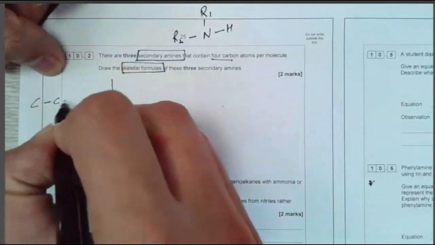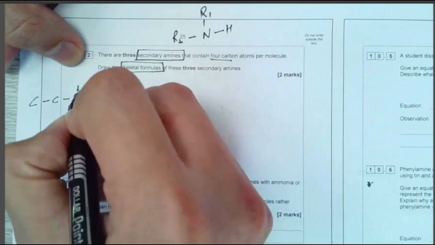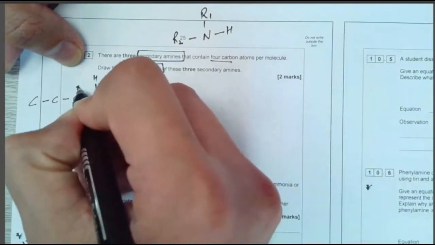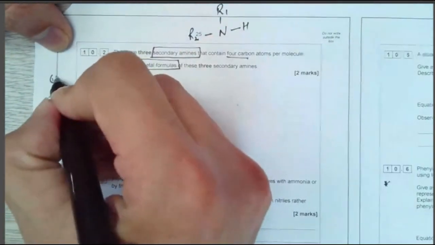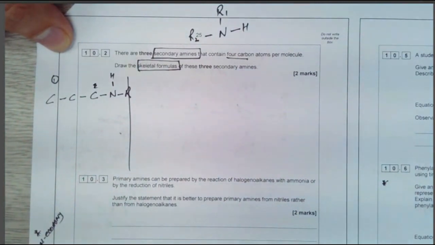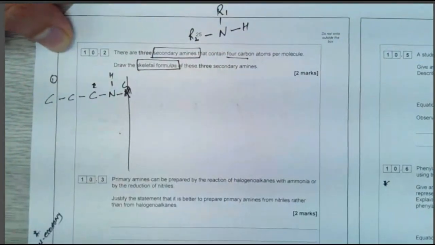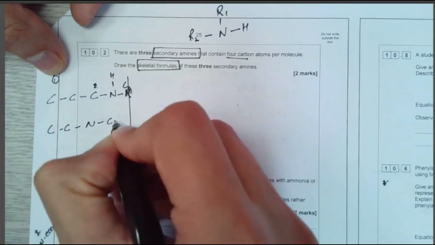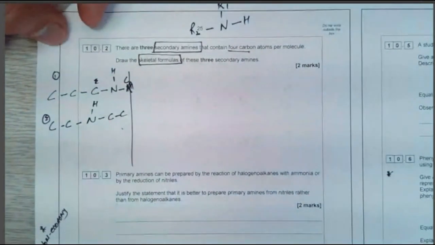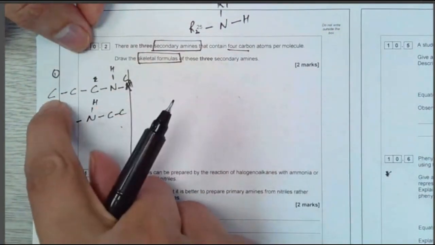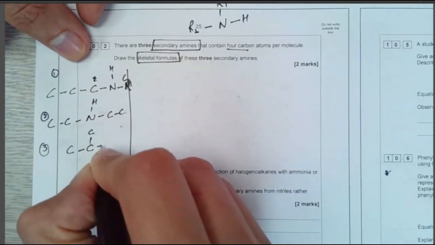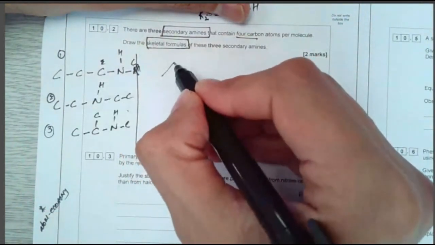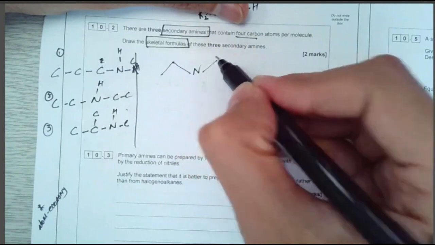So 4 carbon atoms means 1, 2, 3, and I can have C-N-R-H. Are we happy? That's the first one. I put R here, this should have been C. Now I can move it to location 2. If I move it to location 2, what will it become? 1, 2. That's 2. And for the third one, rather than moving this, I can move one of these to that location. So I can say 1, 2, 3, N-H-C. If I draw them using the skeletal formula, I've got nitrogen, and I'll have a carbon.